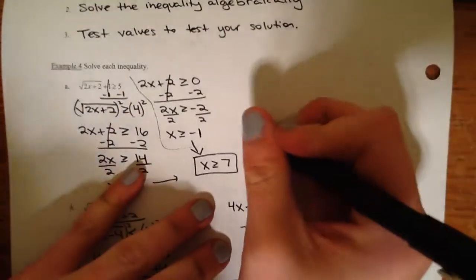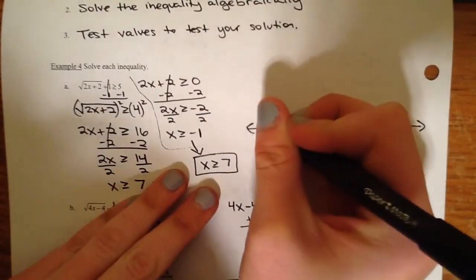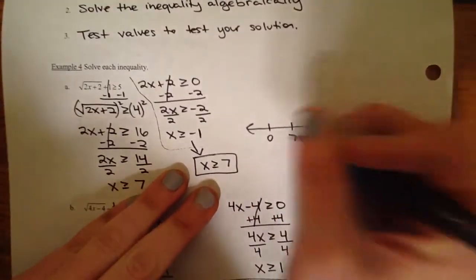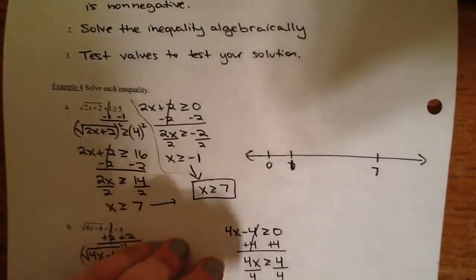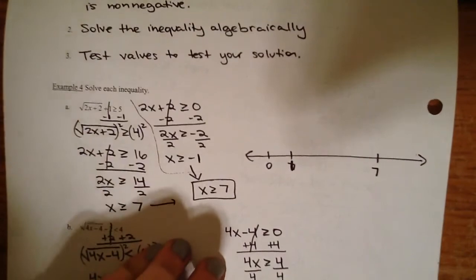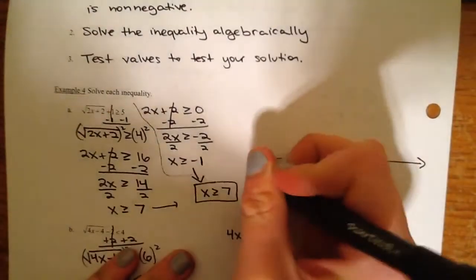Just in case we were curious about part A's solution, I will show you that as well. So here's 0, here's 1, and somewhere down here is 7. I'll do the first one in green again. Greater than or equal to, oops, I guess we needed a negative 1, not a positive one. There we go.